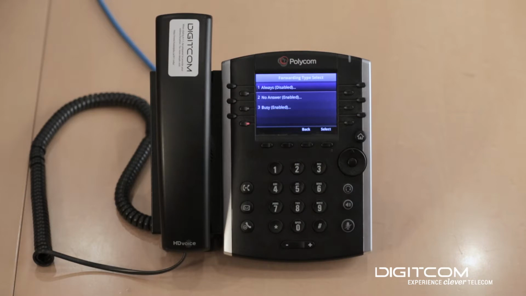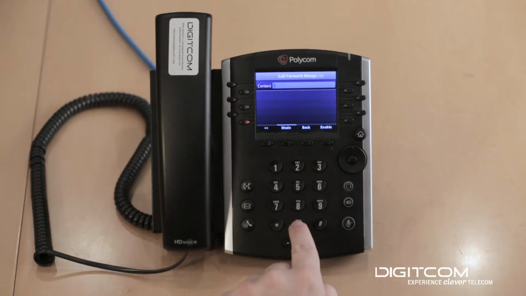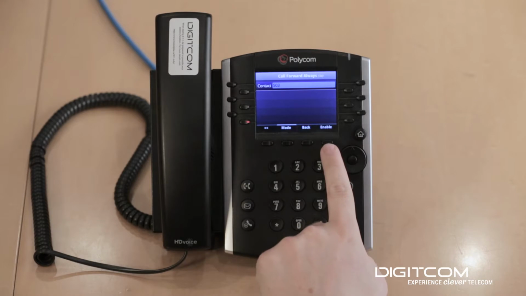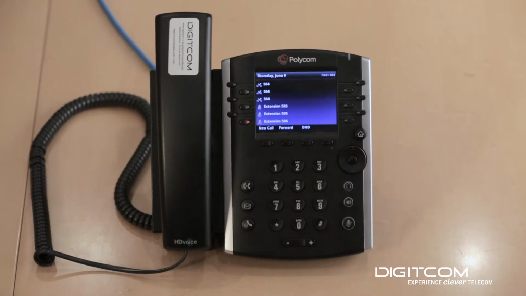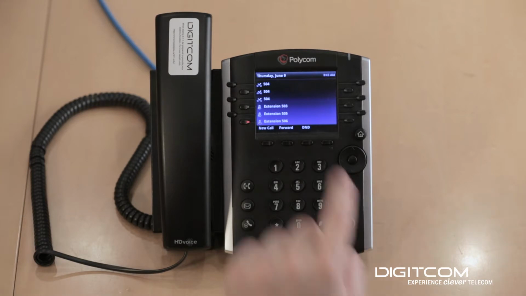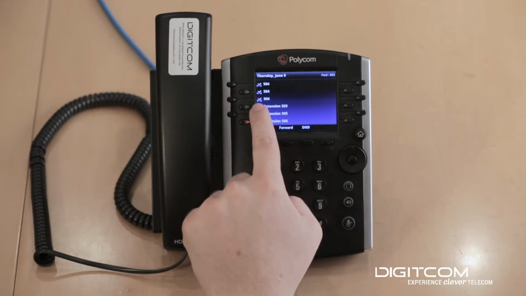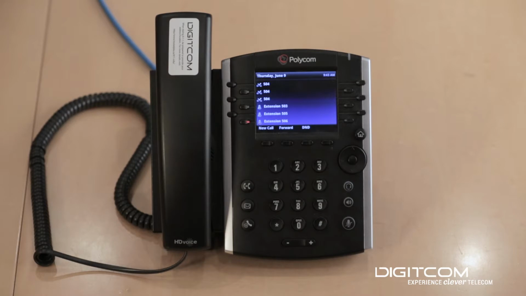When ready to forward a call, you'll select always, and then enter the number that you would like to forward to. In this case, we're going to forward it to another extension. When you are ready, you press the enable button on the bottom of the screen. If done correctly, you'll notice that the icon beside your name will change into an arrow that bounces off a phone. This is to let you know that your extension is now forwarding calls to another number.